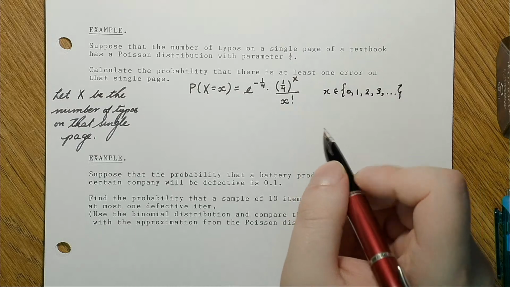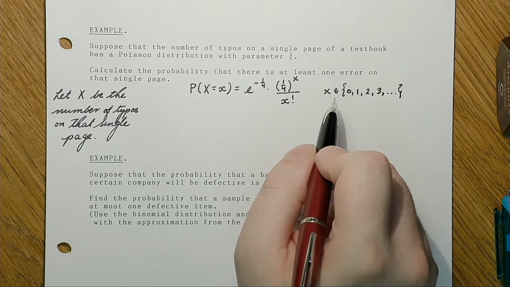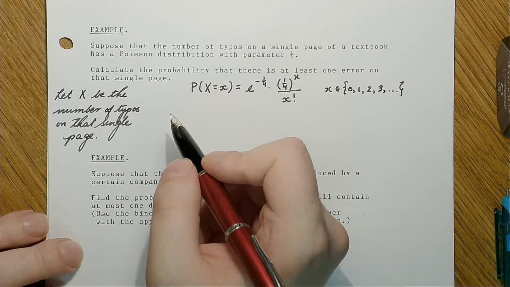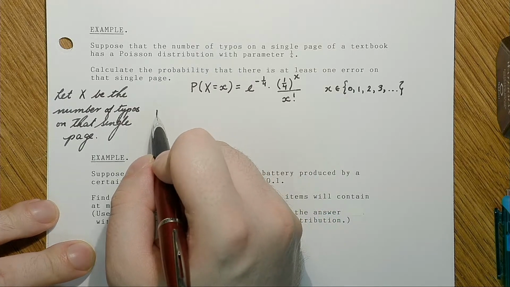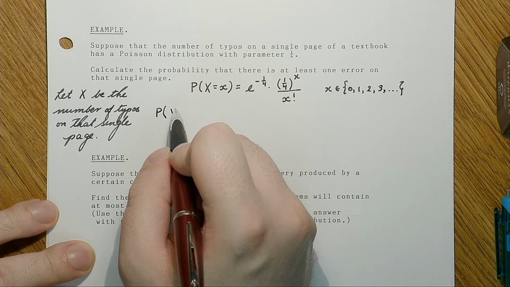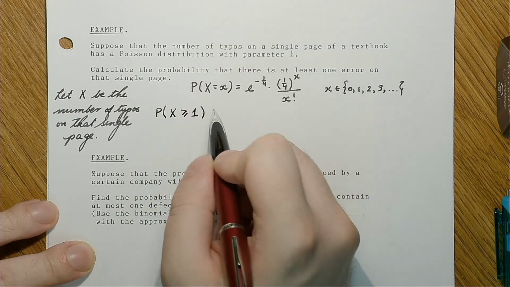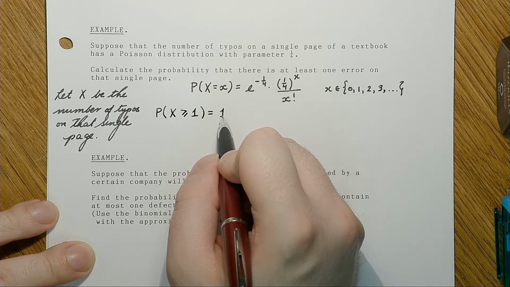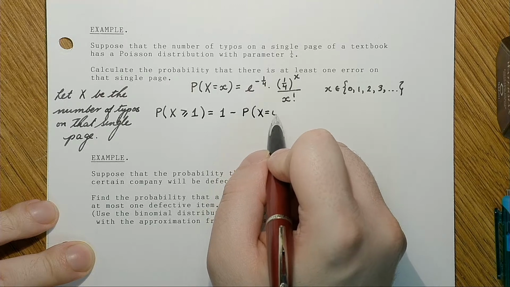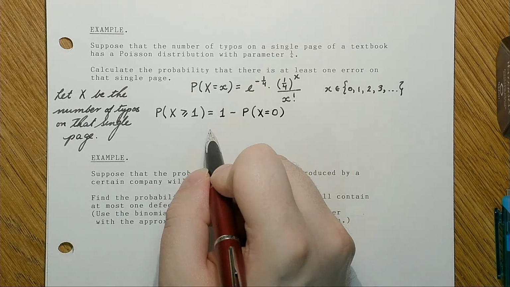Now, this could be quite tedious if we need to calculate the probability of 1 error, the probability of 2 errors, the probability of 3 errors. So instead, we'll calculate the probability of at least one error by calculating the probability of none. So we'll do 1 minus the probability of no errors.